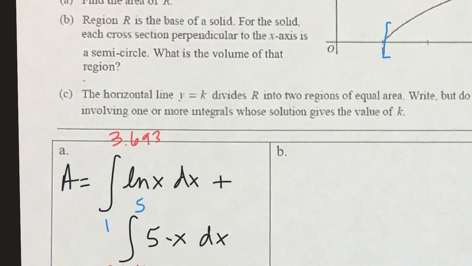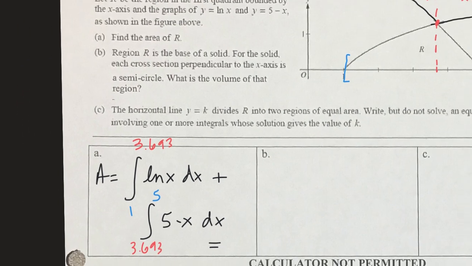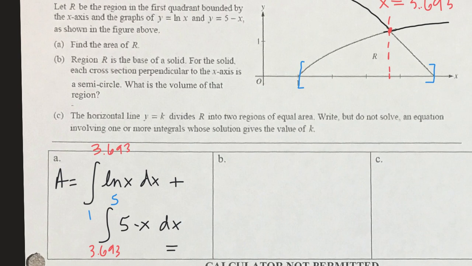I think that's the best way to do this. We're going to find the area underneath both of these curves by themselves, and then add them together. We can go back and check the other way in a second, but let's make sure this one, which I am 102% sure will work for sure.